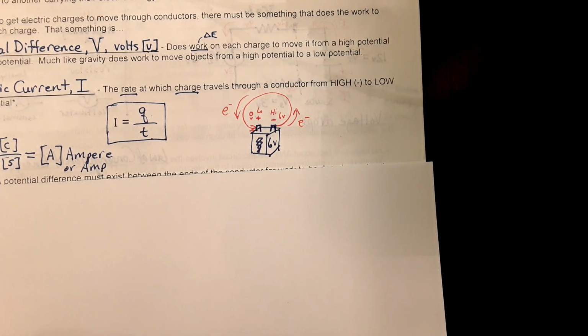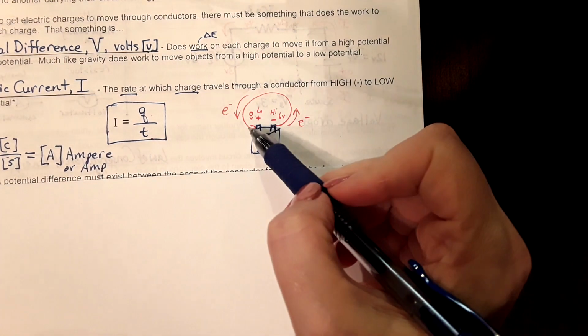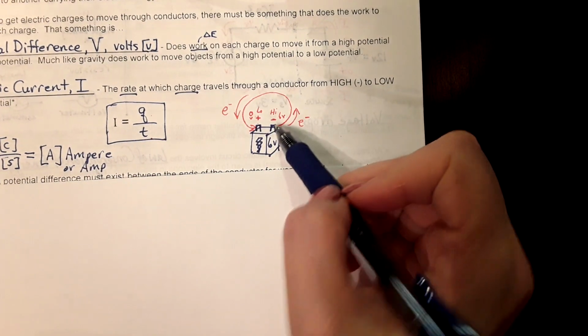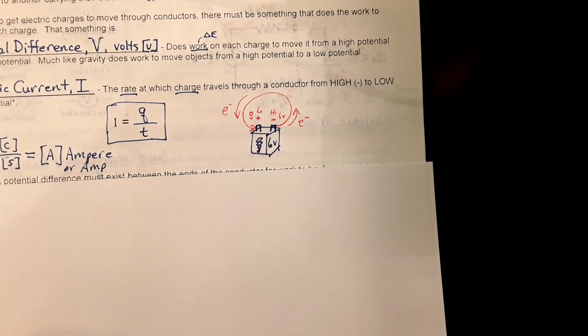They look at which way positive charge would travel if it could. And positive charge would go from the positive terminal around to the negative terminal. The end result is the same, but there is a dichotomy as to which way it should be looked at.